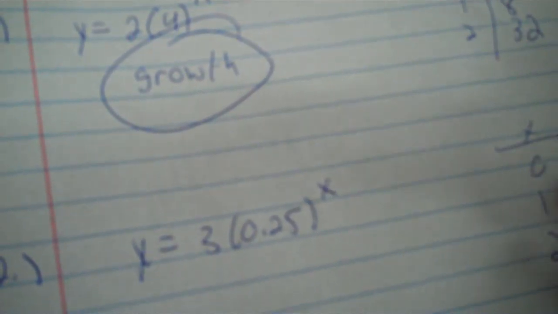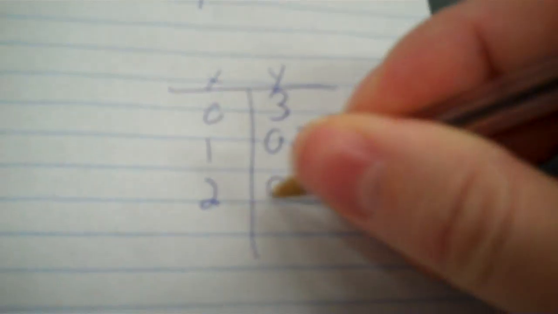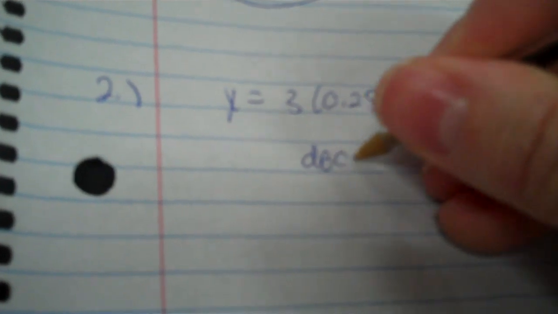And 3 times 0.25 to the first power, 0.75. And 3 times 0.25 to the second power, 0.1875, so that is getting smaller and smaller, so that is decay.